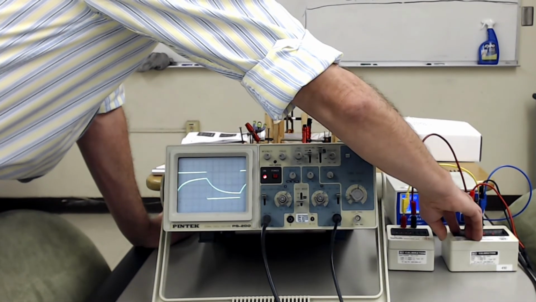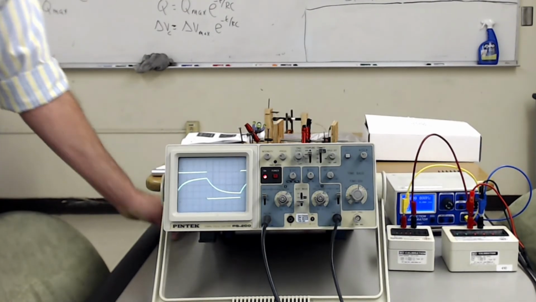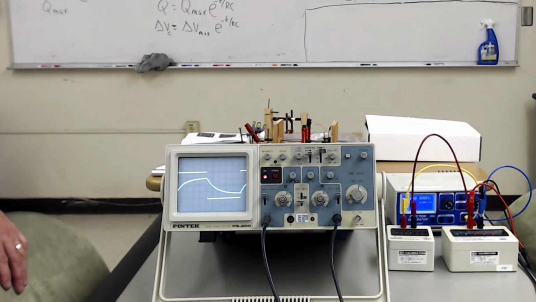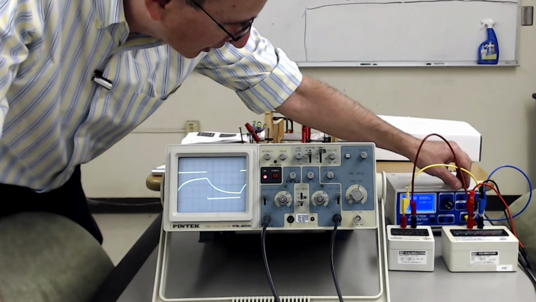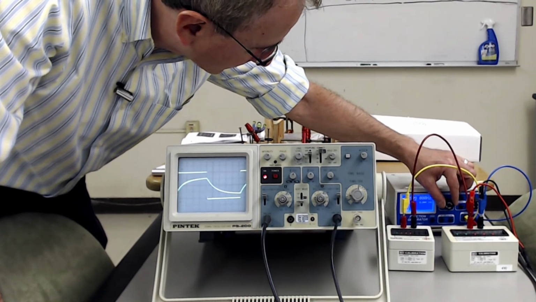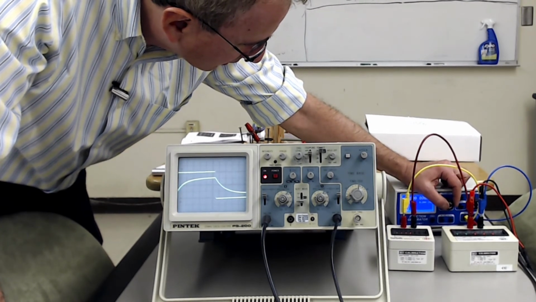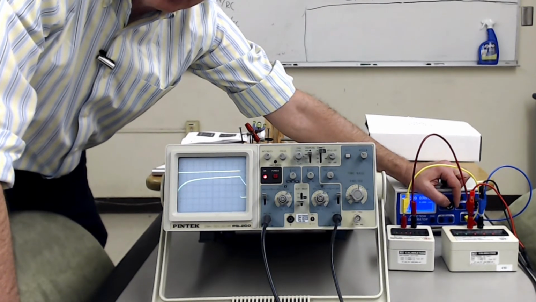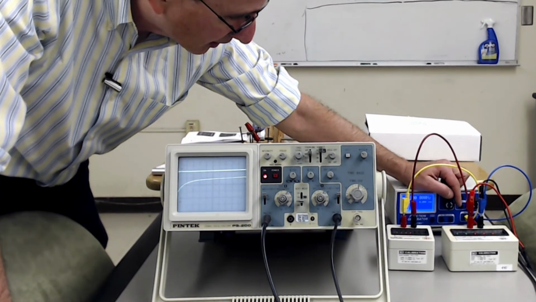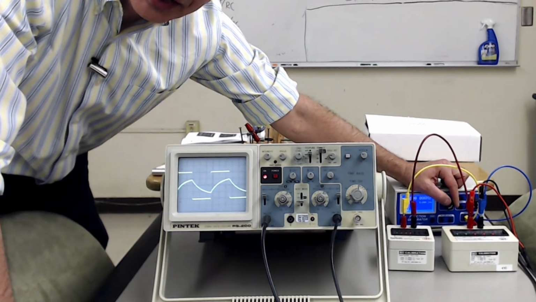The bigger I make the capacitance, the longer it's going to take for it to charge up. And since this thing is switching 1,000 times a second, I'm not giving it enough time to charge up. So let's do this. I'm going to change the frequency. I'm lowering it, and you notice that the capacitor is getting enough time to charge up. If I raise the frequency, if it turns on and off faster, the capacitor is not getting enough time to charge up.